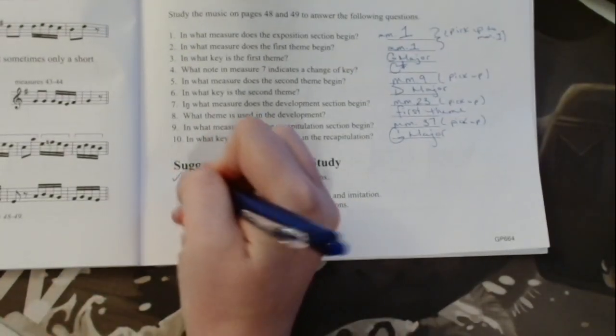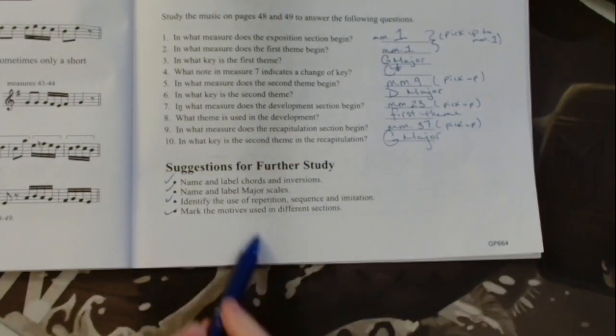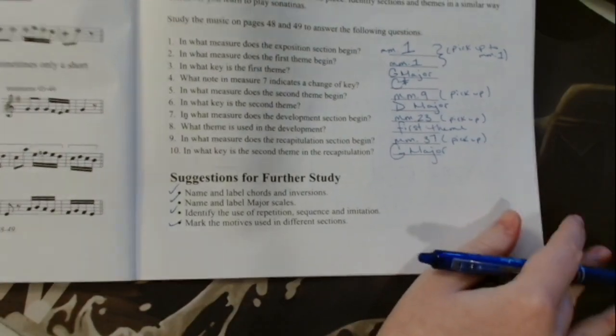Sometimes just dissecting it like that, that was really super fast. So I could say check, check, check, check. I'm able to go through all of those different things there.